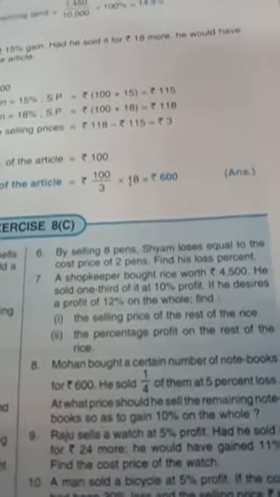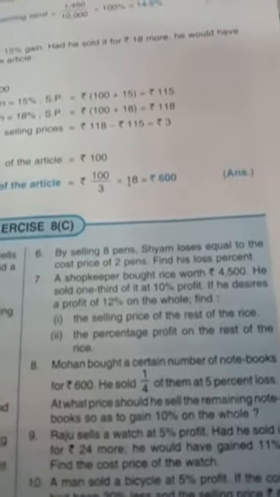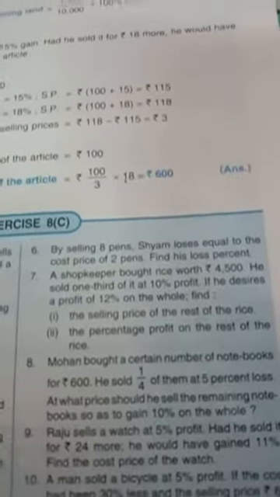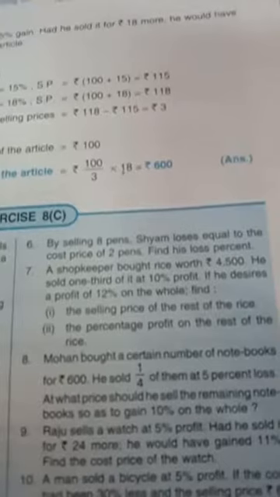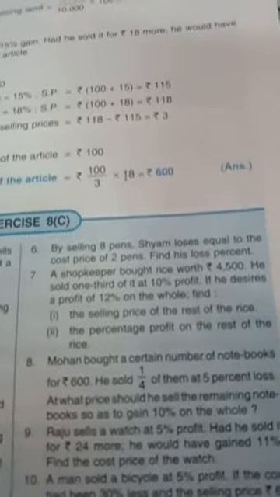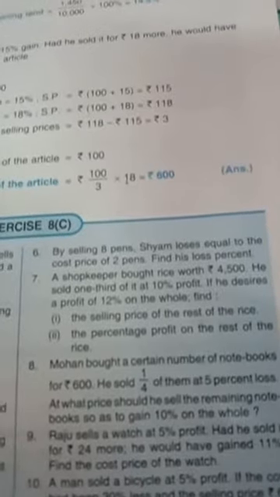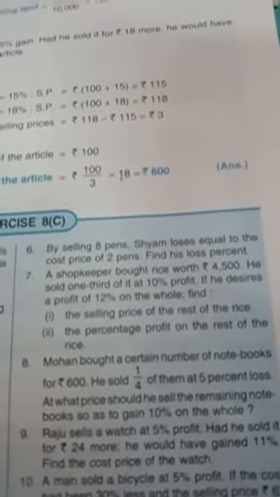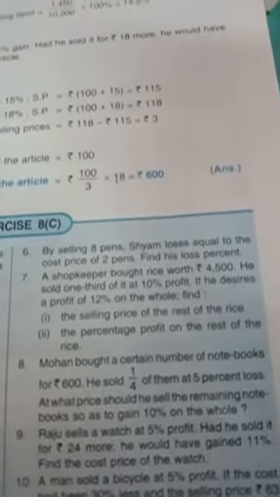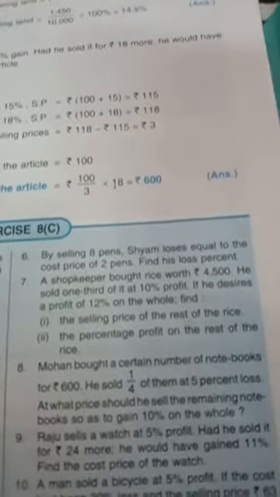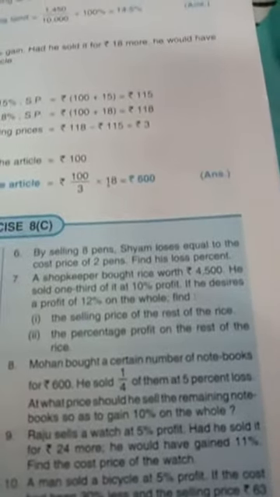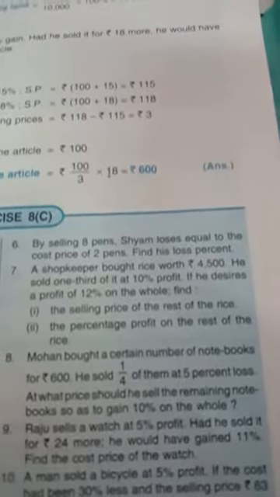He sold 1/3 of it at a 10% profit. Okay. Only 1/3 he sold at a profit of 10%.